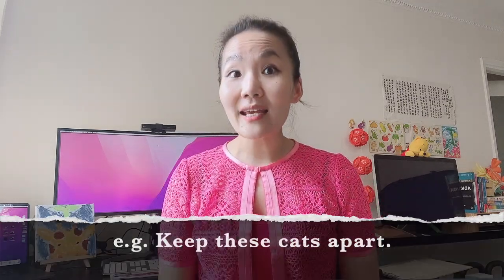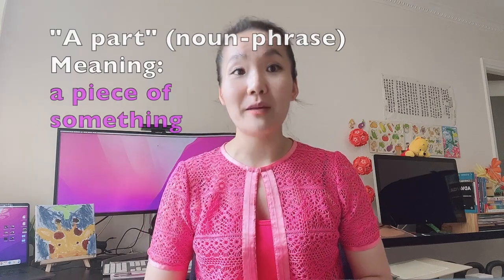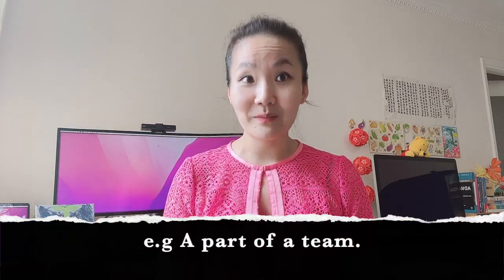But when you want to say one piece of an object or a member of a group or a fraction of a whole, you can use "a part." For example, a part of the team. I mentioned earlier that "apart" has many different parts of speech. When it's used as an adverb, it is a word used to modify a verb, an adjective, or another adverb.